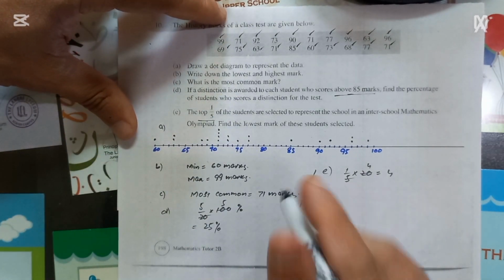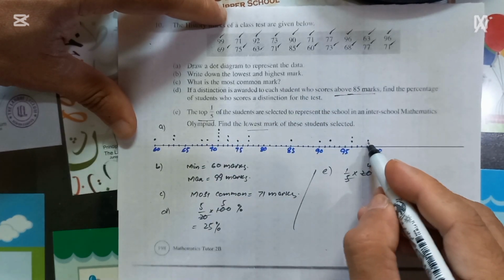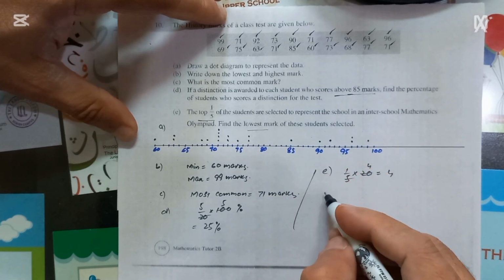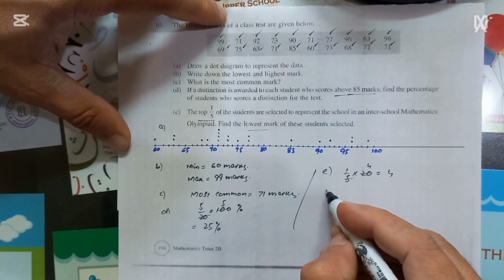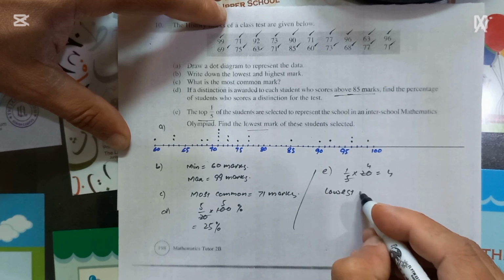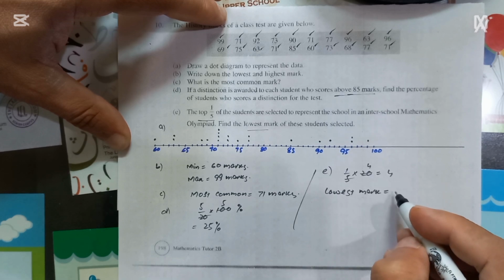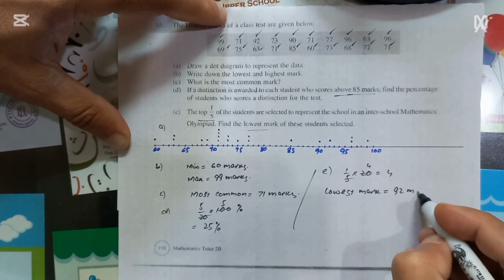So what is the lowest mark? From the right, from the maximum, we will count 4. So 1, 2, 3 and 4. So 92 marks is the lowest mark required for the E part. So the lowest mark for E part is 92 marks.